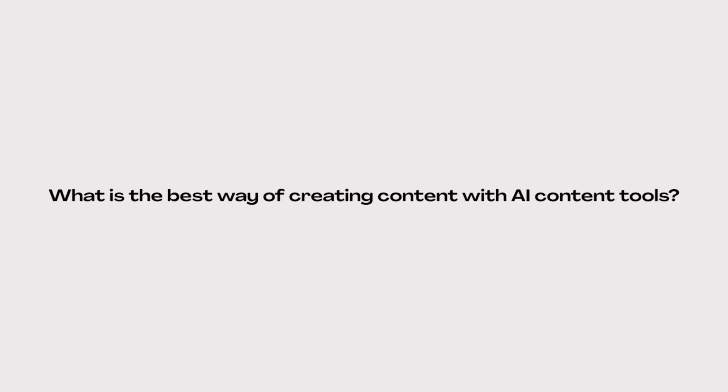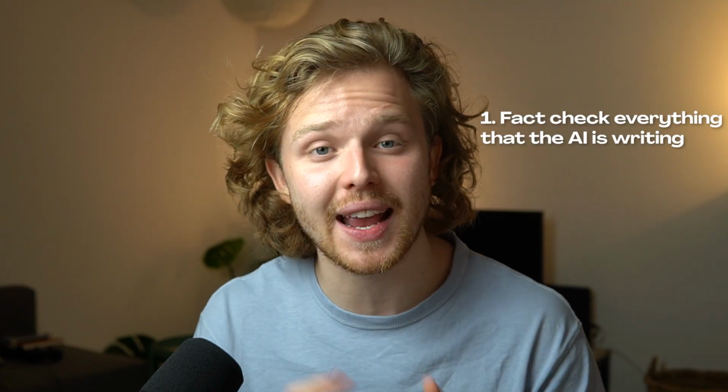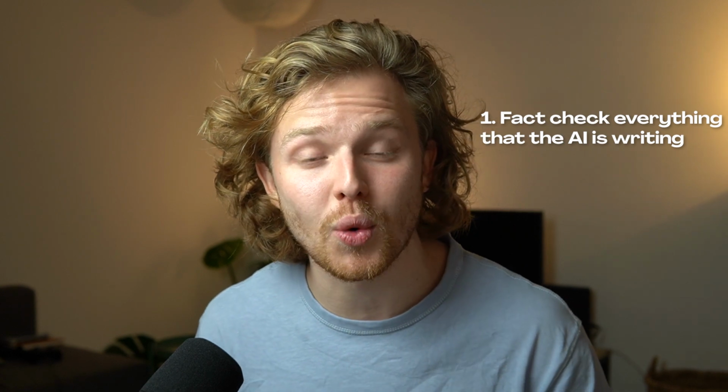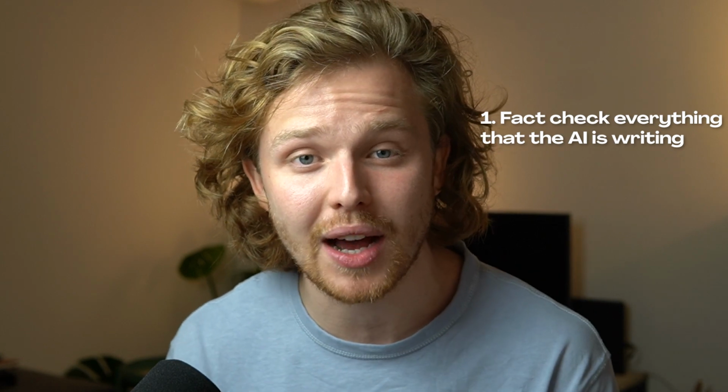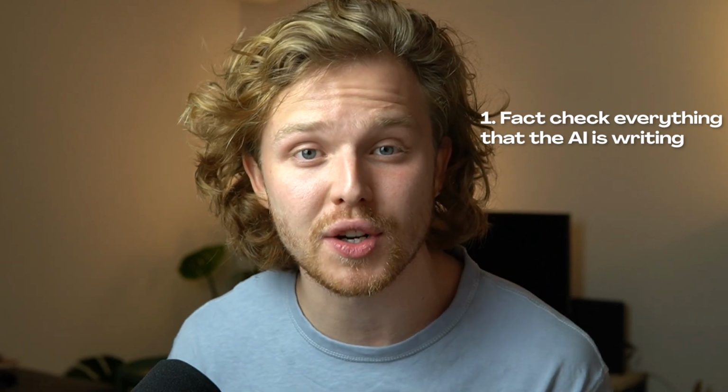But what is the best way of creating content with these AI content tools? Let's talk about some of these best practices. So number one, we need to be fact checking everything that the AI is writing, especially for writing long form content. We need to be hiring an expert or we need to be an expert ourselves to review all the content that the AI is spitting out. And so oftentimes it might even be easier just to hire that expert, have them write the content, and you're probably much better off.